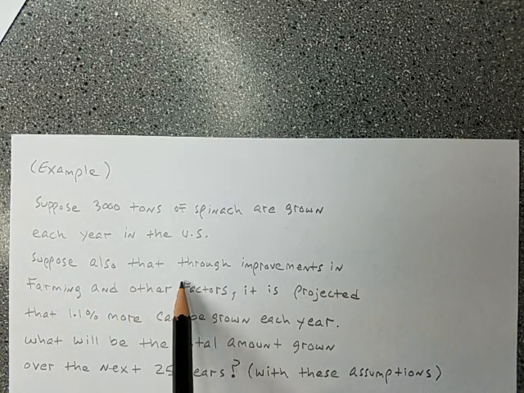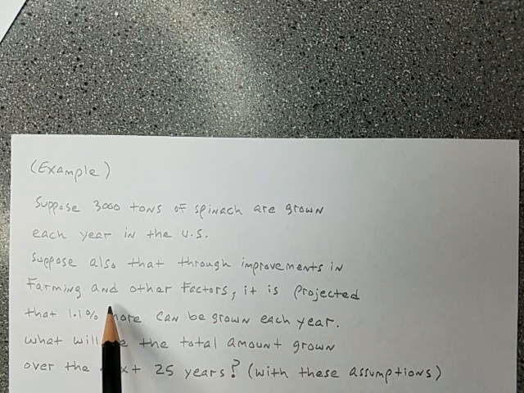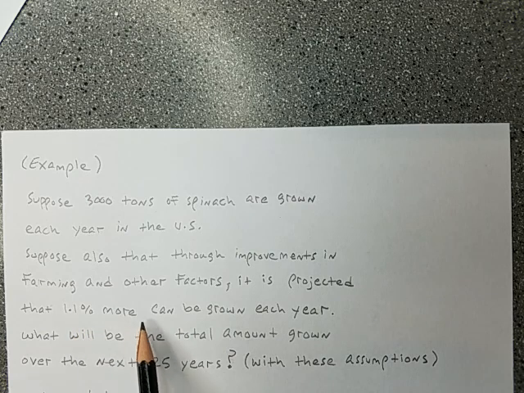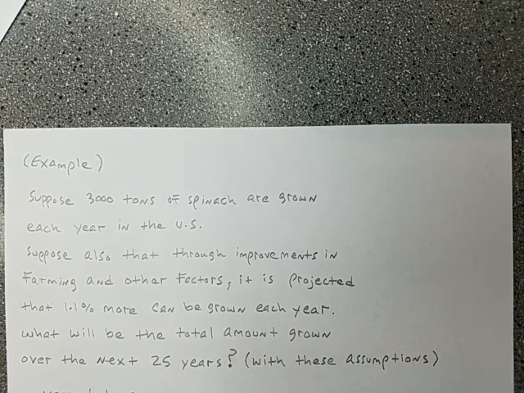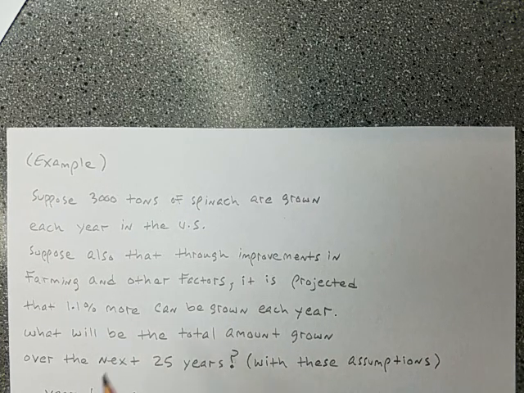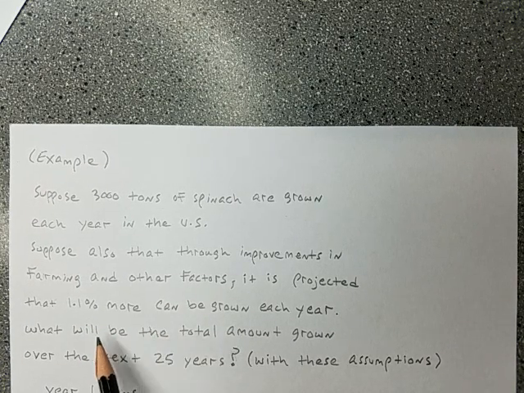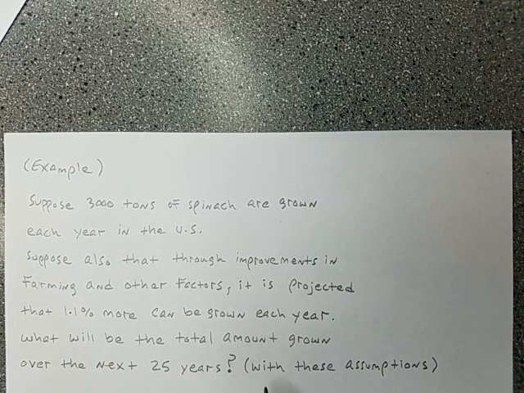Suppose also that through improvements in farming and other factors, it is projected that we'll get better at growing spinach and not worse. So it's projected that 1.1% more can be grown each year. So we'll grow a little more each year just by improvements. What will be the total amount grown over the next 25 years with the assumptions?